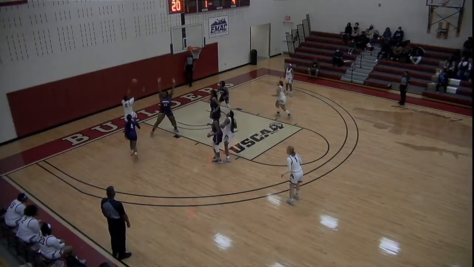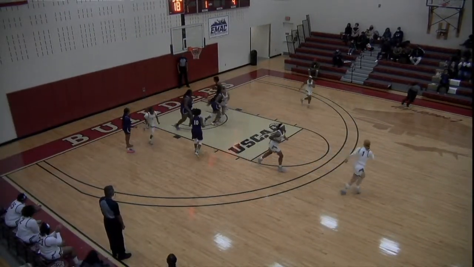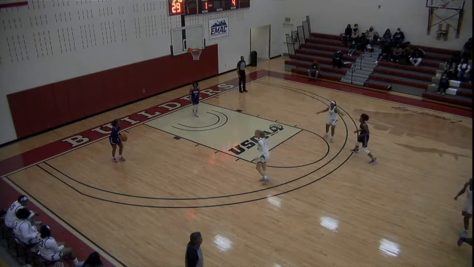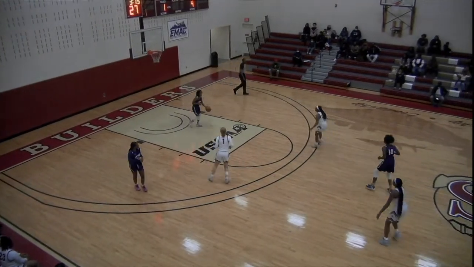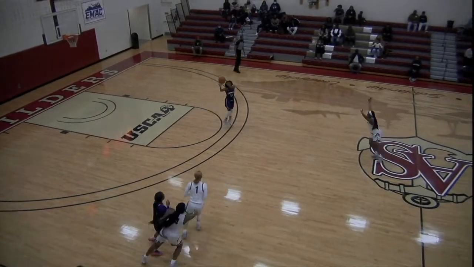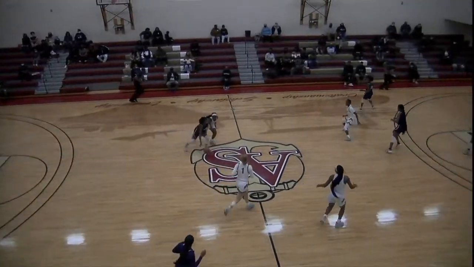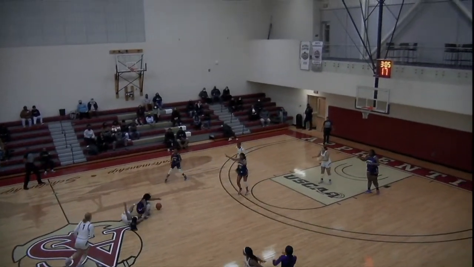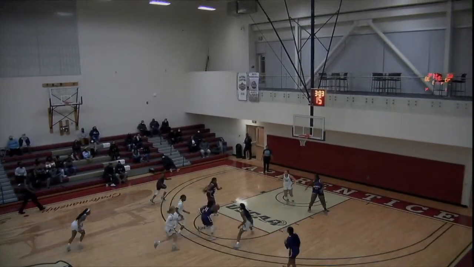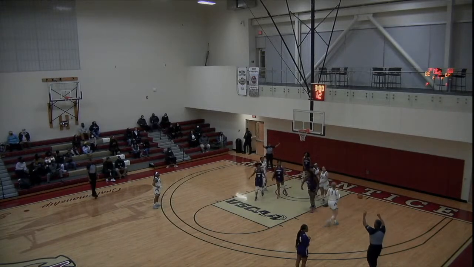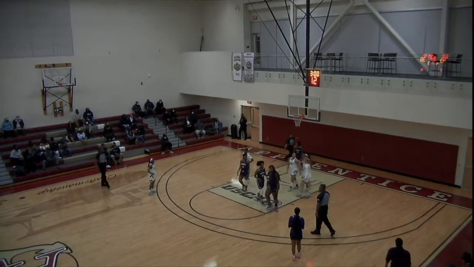Ball reverse to Johnson. Johnson, tough shot. Makes the toughest shot in basketball, folks. That is the baseline jumper. Makes it look easy. And the Lady Builders have built a 5-point lead as they go to the backcourt trap, as Beasley nearly turned it over, able to maintain her dribble through all of that. And there's a tie-up.